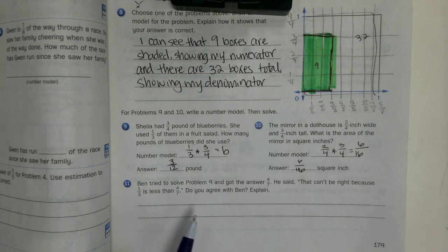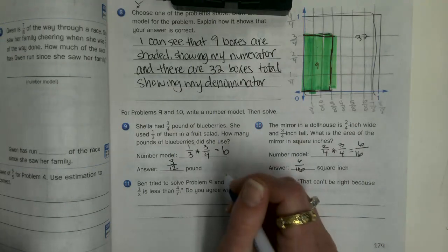Okay, Ben tried to solve problem 9 and got the answer 4/7. He said that can't be right because 1/3 is less than 4/7. Do you agree with Ben? Explain. Interesting. Do we agree with Ben? Explain. If you agree with Ben, put your hand in the air. Okay. All right. I would also say that I agree.